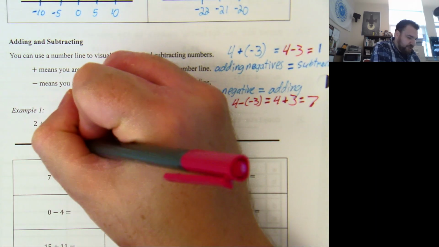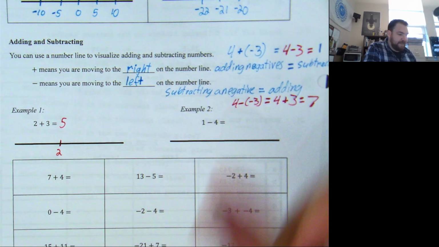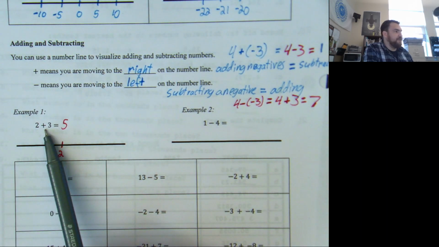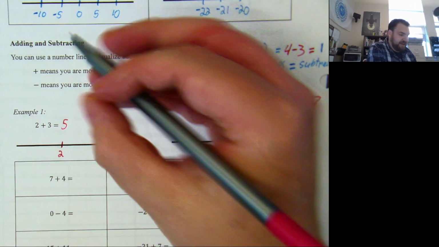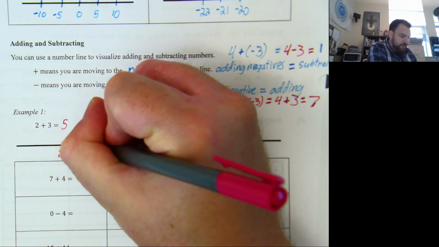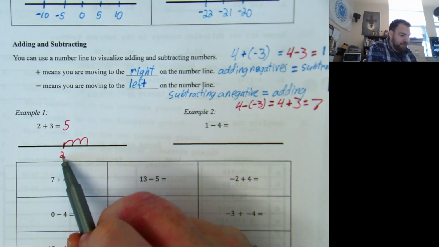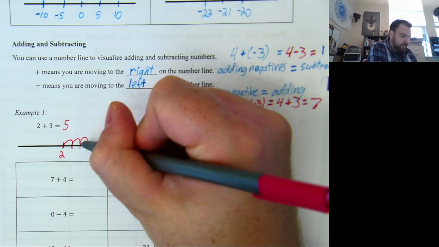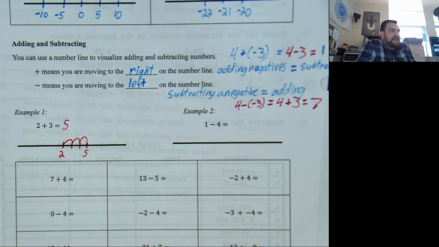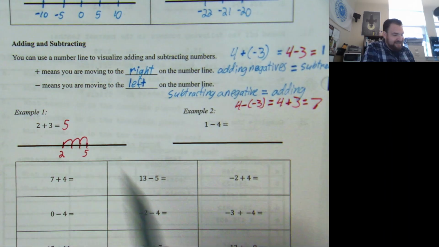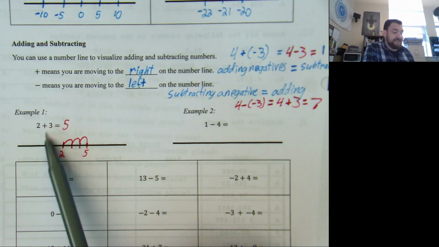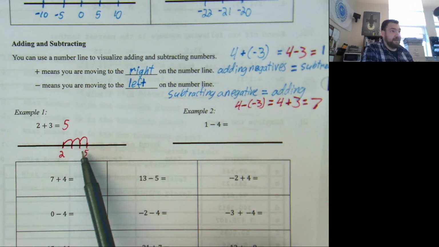If I wanted to model that on a number line, here's how I would do it. I would start with 2 on my number line. Because I'm adding, I'm moving which way? I'm going to the right. I'm adding a positive, so I'm moving to the right. So I'm going to move over 1, 2, 3. From 2, that gives me 3, 4, 5. That's how we use it. Obviously, this is something simple that lots of you can do in your heads, but this is how I would model it using a number line.